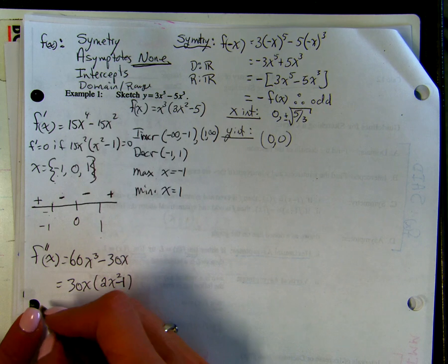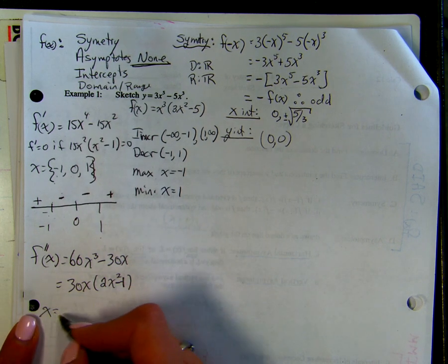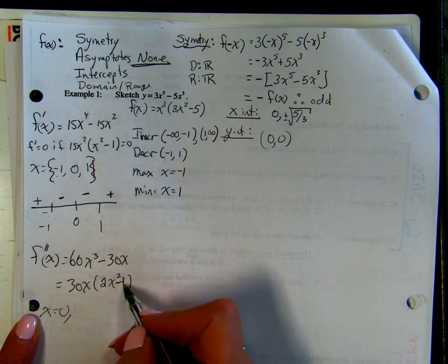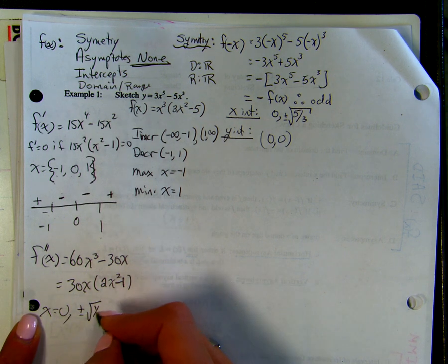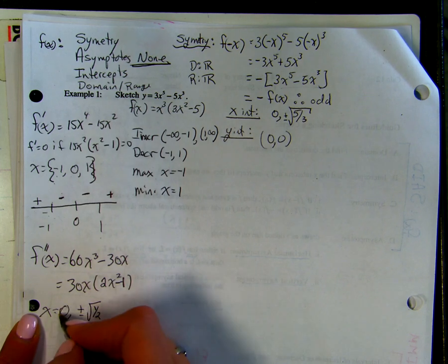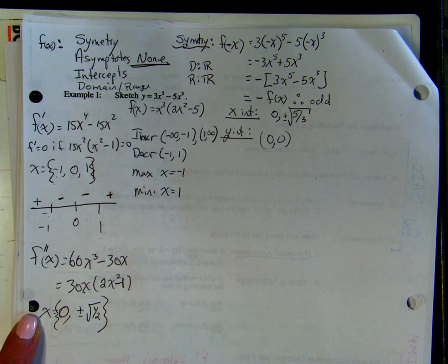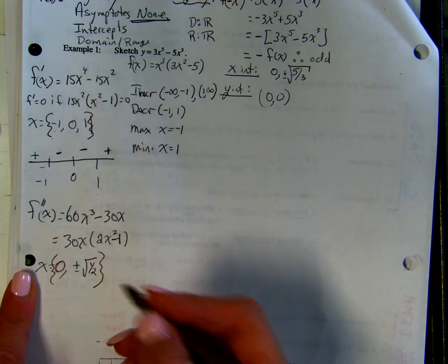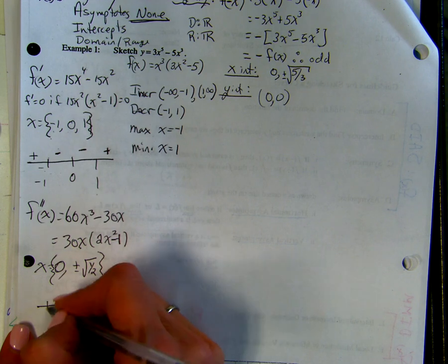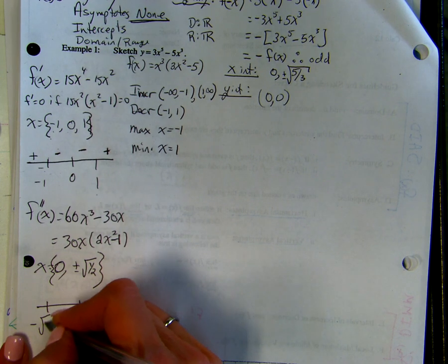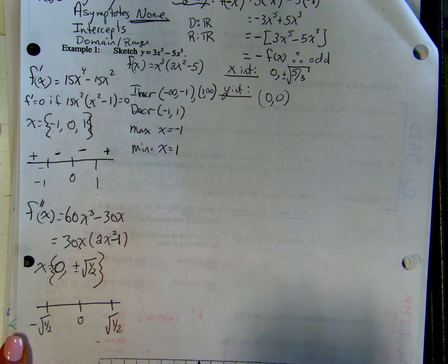Okay, so my critical numbers from my second derivative would be x is equal to 0, or 1 over 2 plus or minus the square root of a half. Okay, so let's set up a number line here and check our intervals. Here's 0, here is negative root of a half, here's the positive square root of a half.